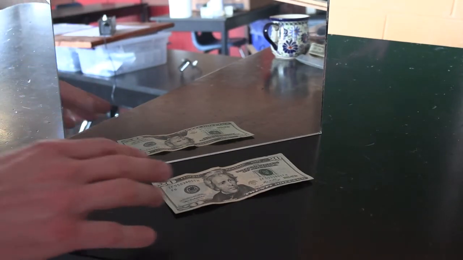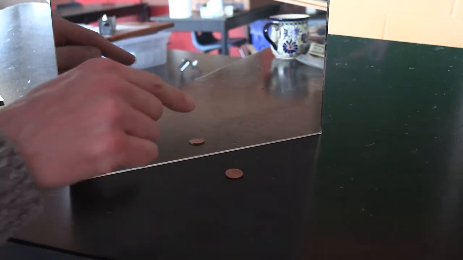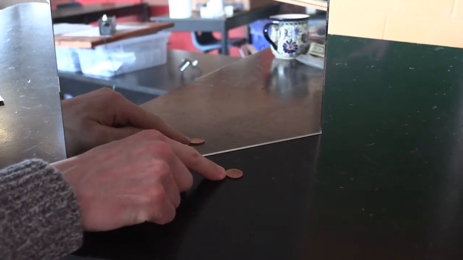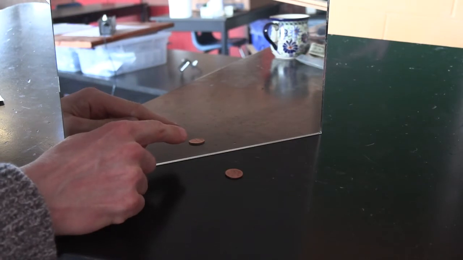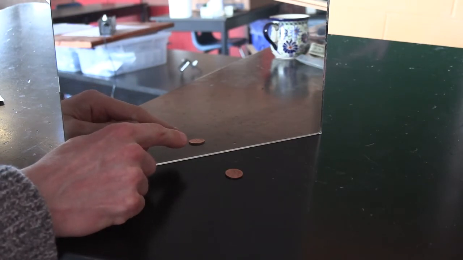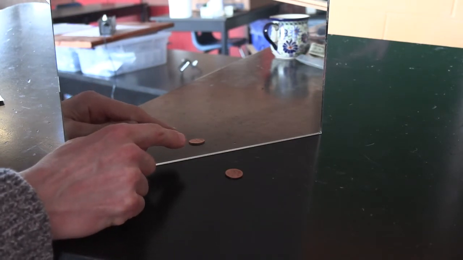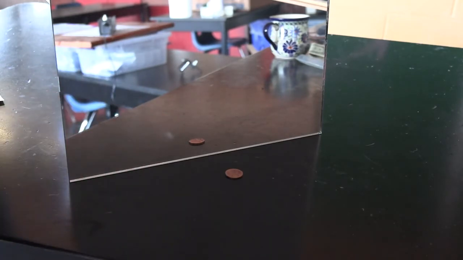But how does that happen? So that's what we're going to learn about next. How does this coin here produce an exact replica inside, like there's another coin there? The answer is through the law of reflection. So we're going to do what we call ray tracing to understand exactly how that second image is produced. So let me reconfigure the camera.